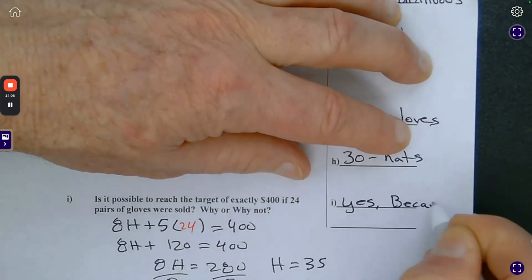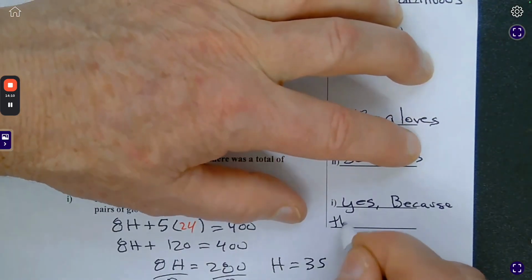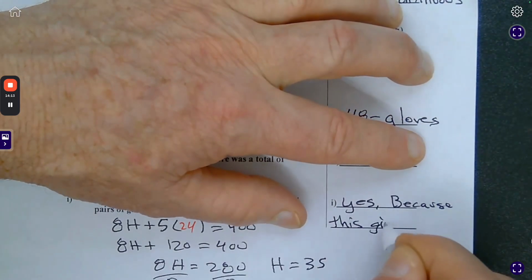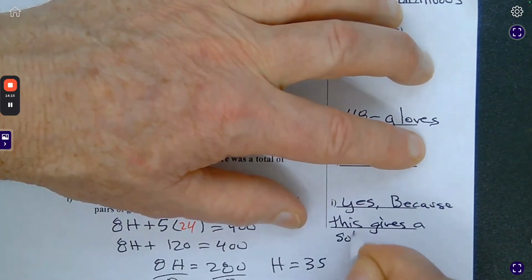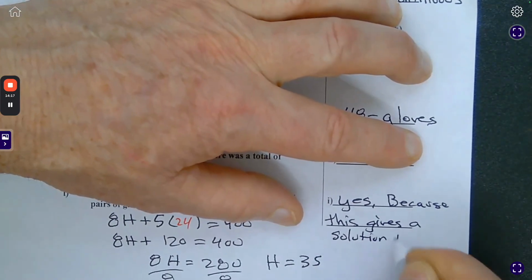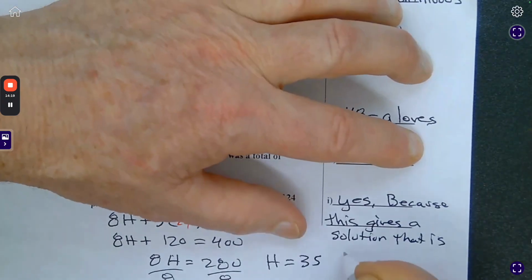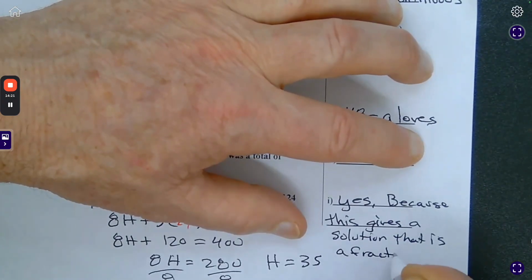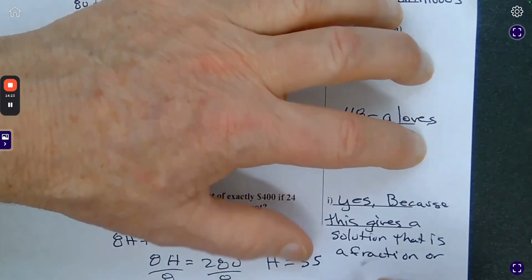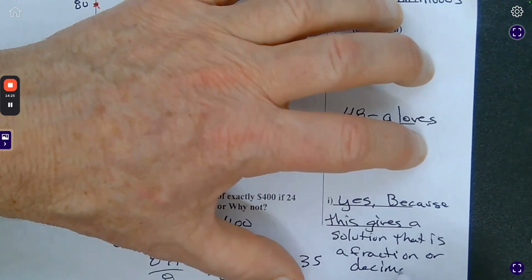Because this gives a solution that is not a fraction or decimal. They mean the same thing in a way, it's just a different form.